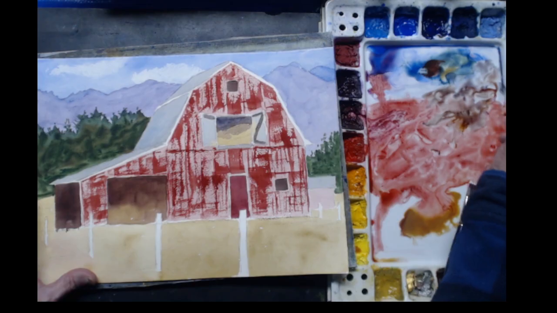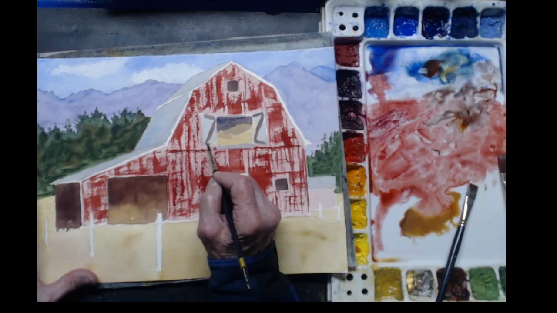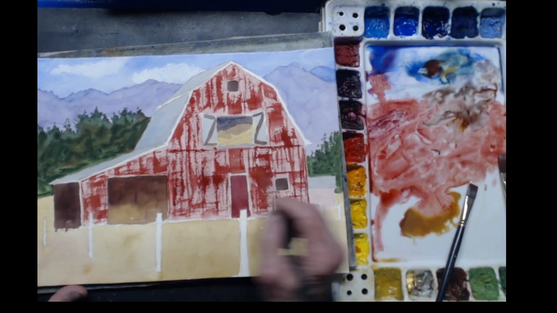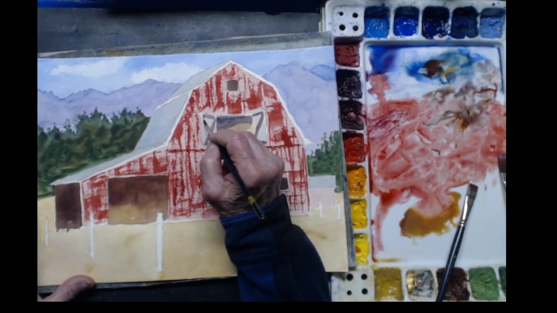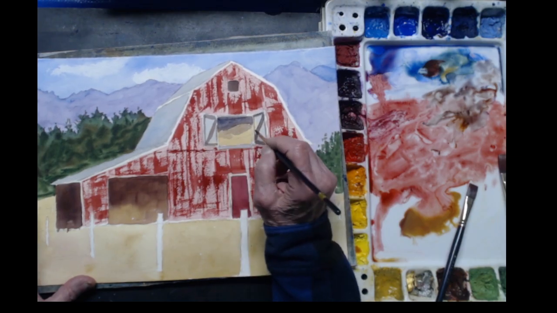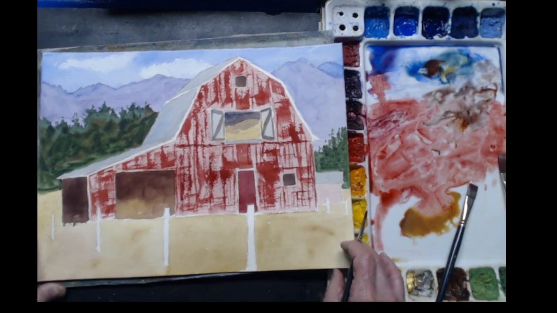These are the framework of the door itself. Okay, that makes that interesting.